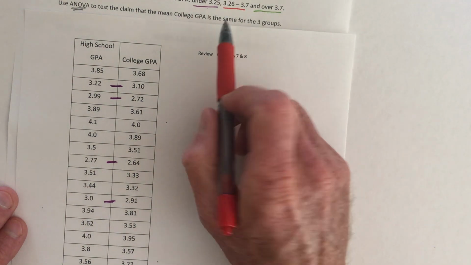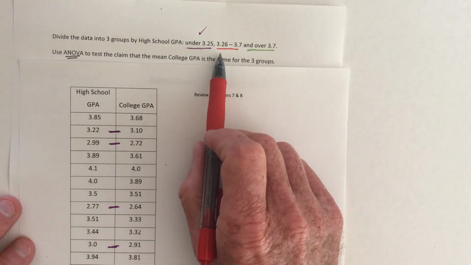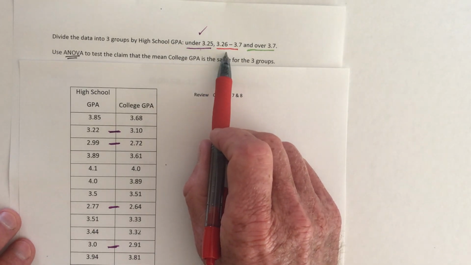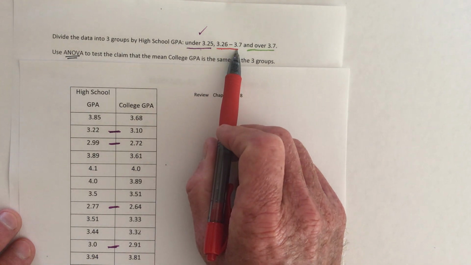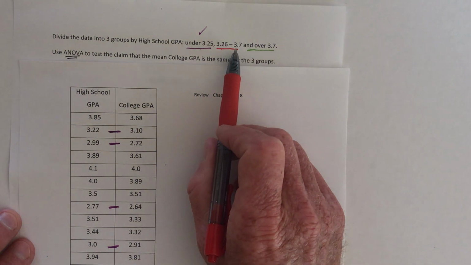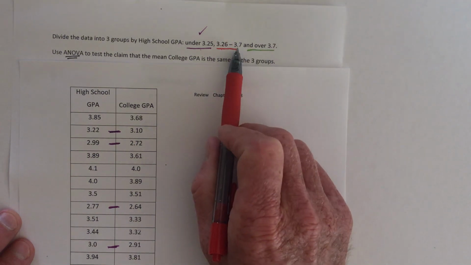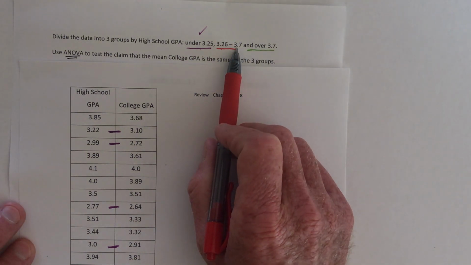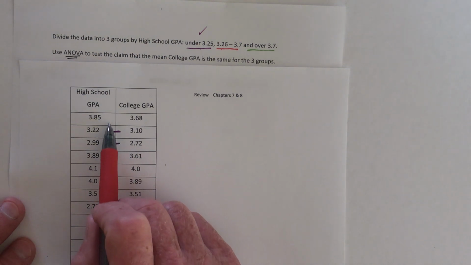Next, for the red ones. Sorry, I didn't realize I was off the screen. Okay, so for the red ones, that's from 3.26 to 3.7. So one way I could think about it is basically up to and including 3.7. Not over 3.7, but up to a 3.7. And then I just ignore the purple ones because they've already been highlighted.